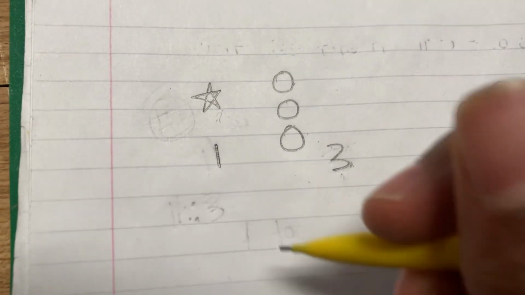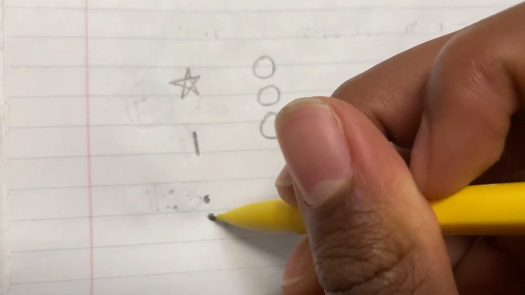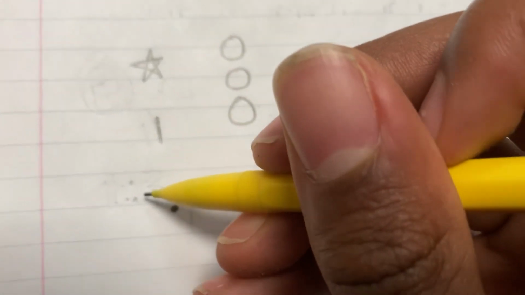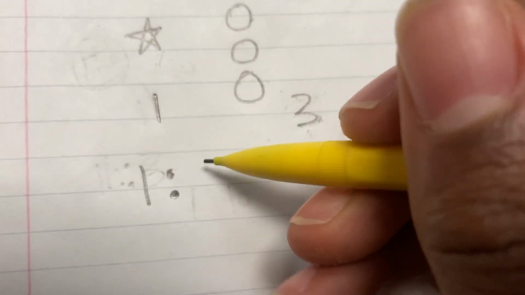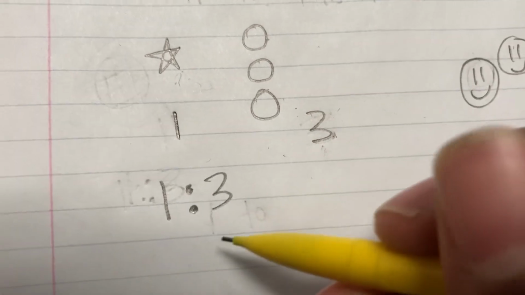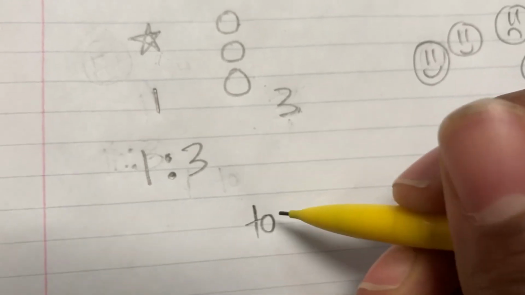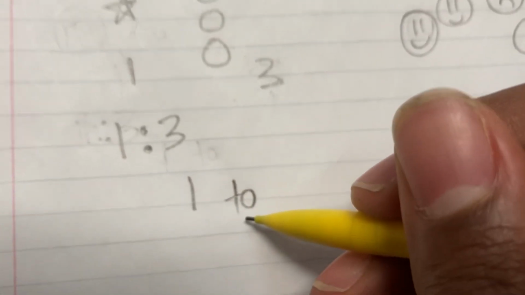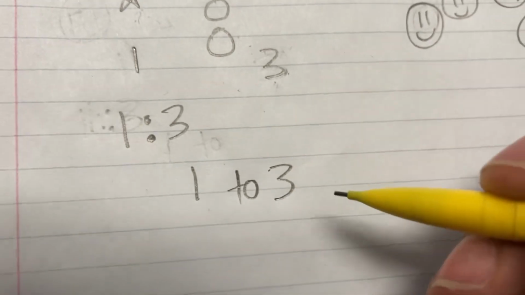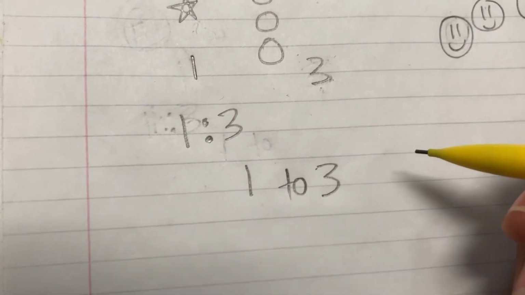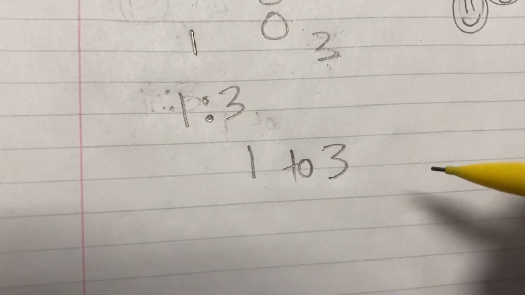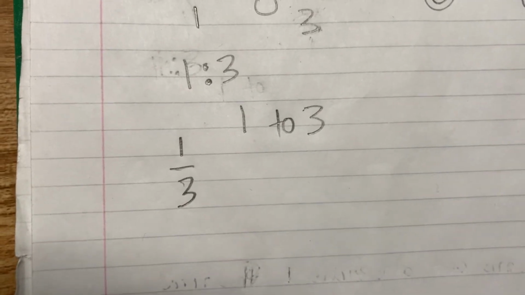One way is to use a colon. So we can use this colon here. So you can say 1 colon 3. That's one way to write a ratio. Another way to do it is to use the word "to." So you could say 1 to 3. And then the last way you can represent a ratio is using a fraction. So you could do 1 over 3. As you can see here, these are 3 ways of how to write a ratio.